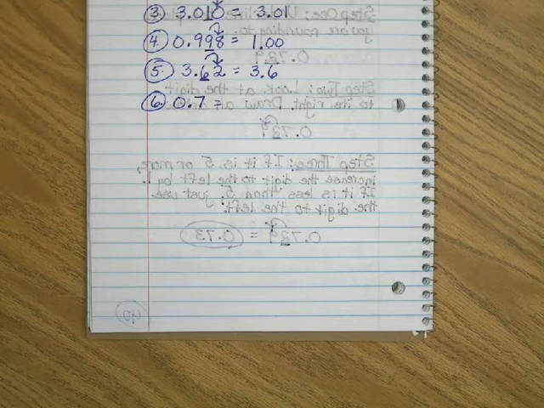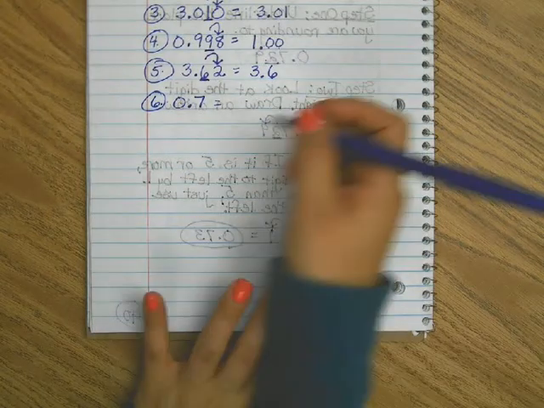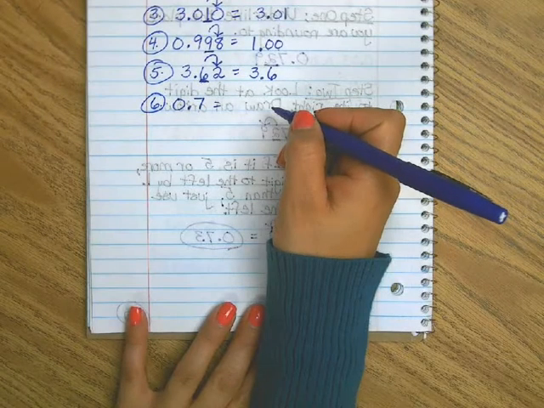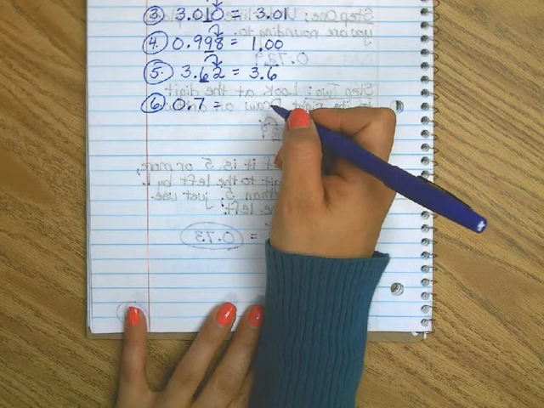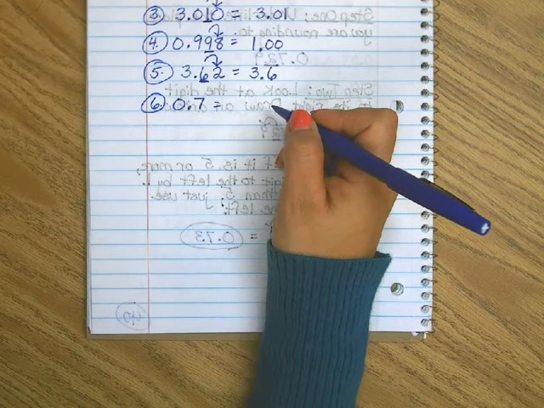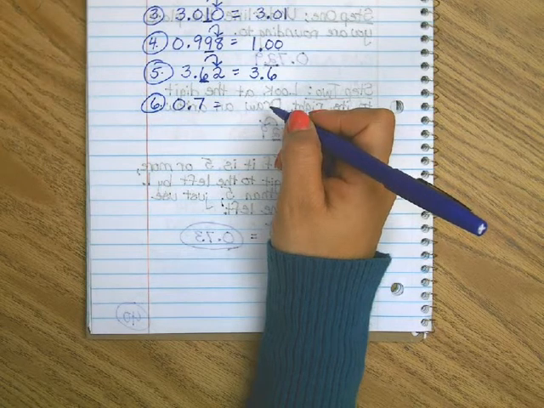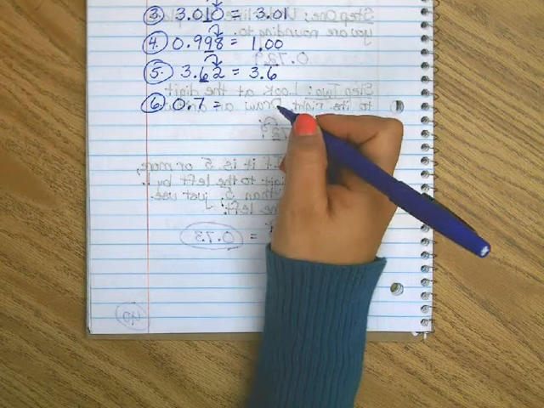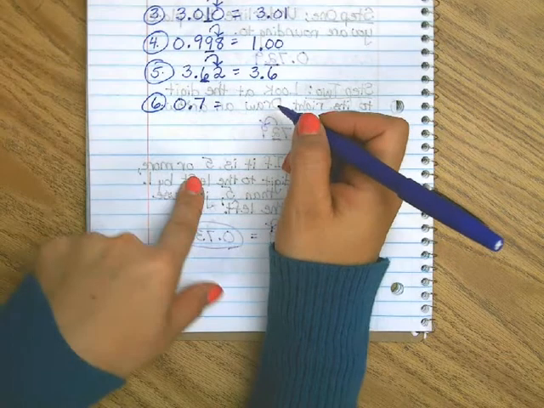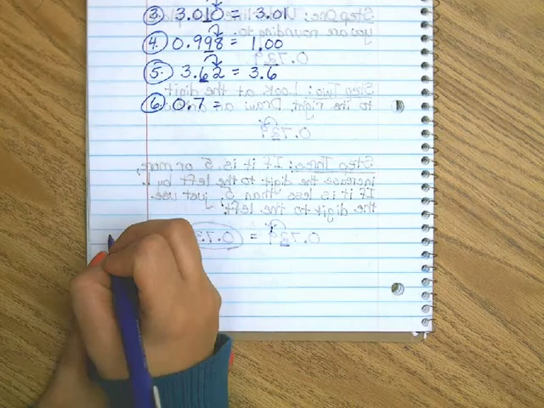Okay, let's see if we can use our strategy. Kayla. So what you do is you underline your 0. How many of you figured out the 0's in the 1's place? Okay, so your 0 should be underlined. Kayla, what do I do next? And then do your little arrow to the 7.